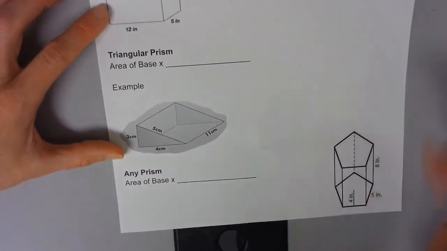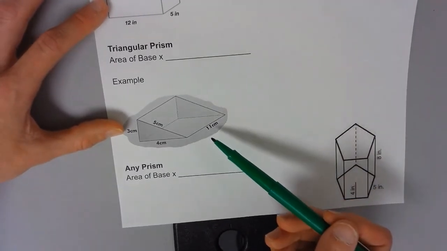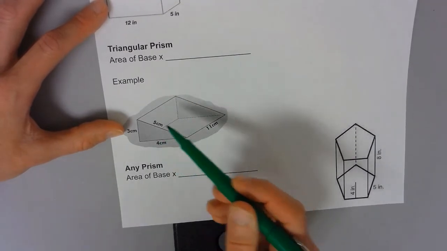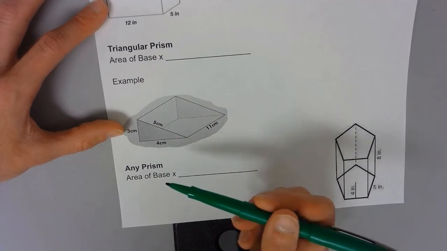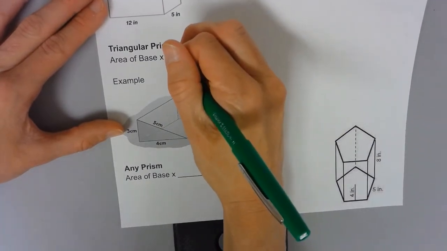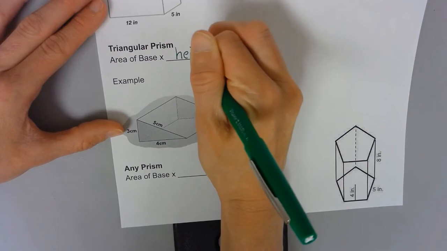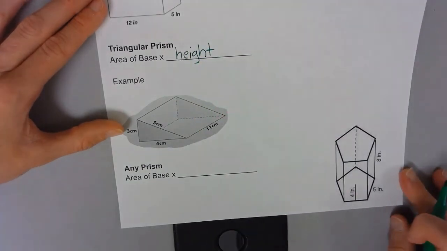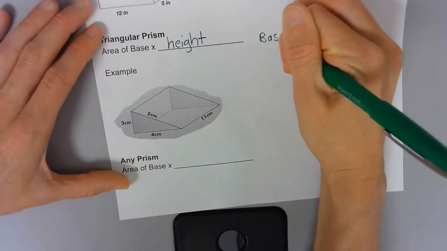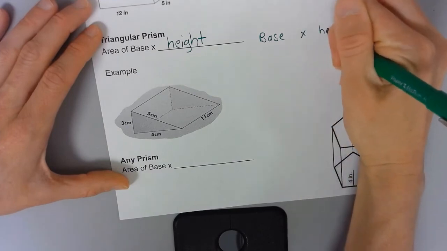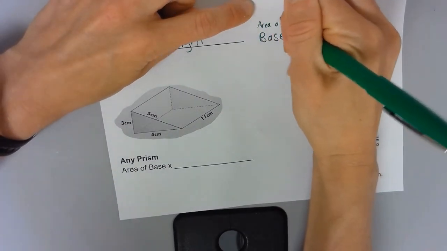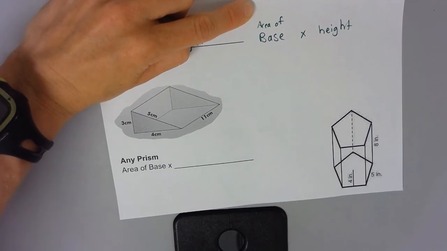All right, this is a triangular prism. Remember that a triangular prism has 2 faces that are triangles and then 3 rectangle faces. To find the volume of a triangular prism, it's area of base times height. The base of this triangle, I'm going to write base times height. And I guess I really should write area of base times height.